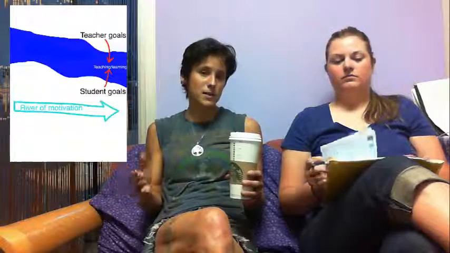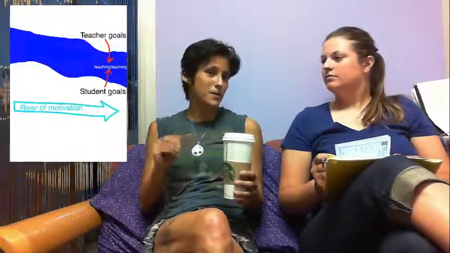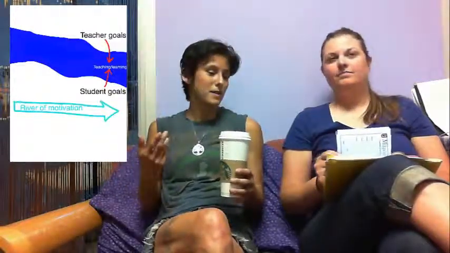The other important part of that contextualization is this hill beneath the river of motivation, right? So if the hill goes up, does the river go faster or slower? The river goes fast. Right, so a really positive way to frame this hill is curiosity.